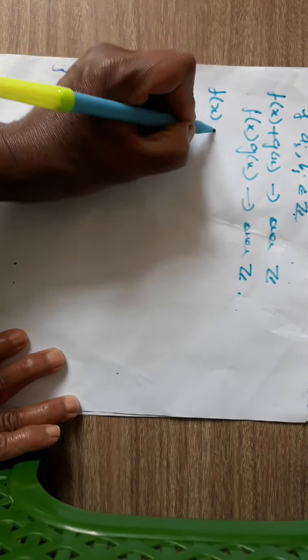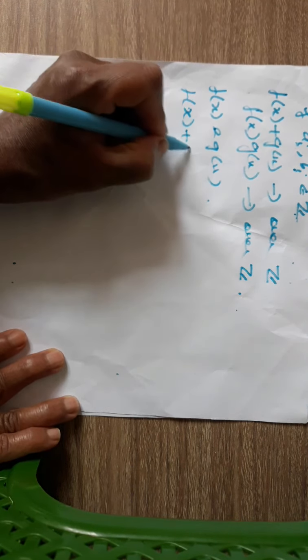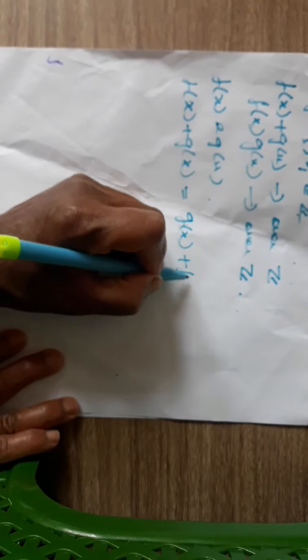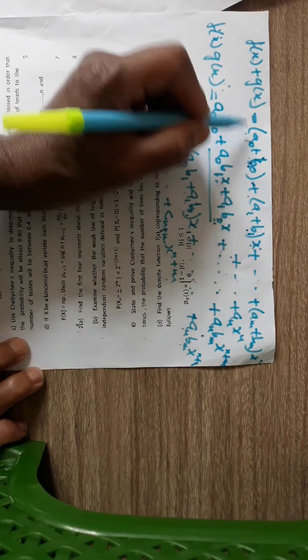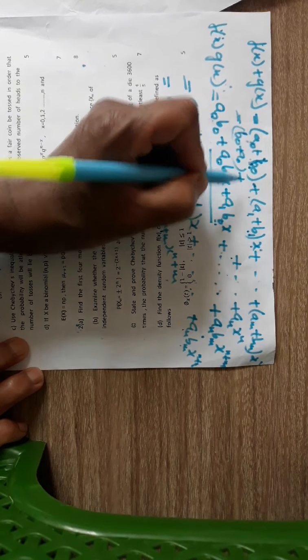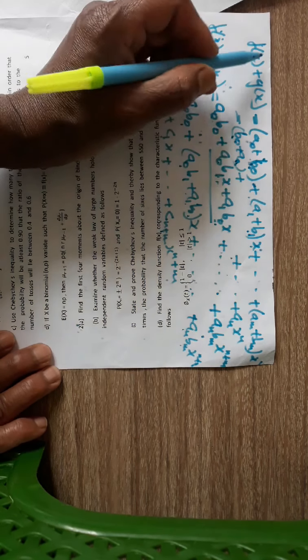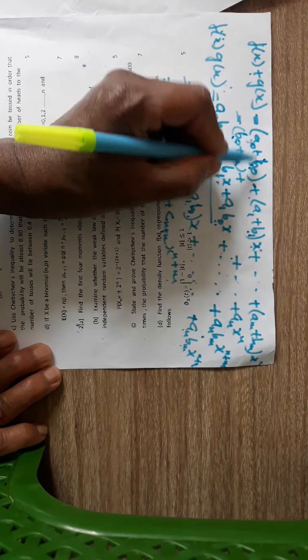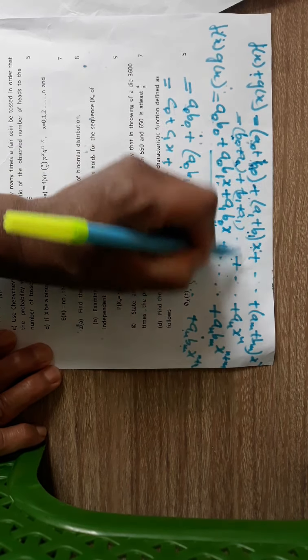If you have f(x) and g(x), then if you add them, f(x) plus g(x) is the same as g(x) plus f(x), because this term here, like a naught plus b naught plus a1 plus b1 into x plus dash, is the same as b naught plus a naught, since each of these belongs to the set of integers, and under the usual addition they commute, meaning a naught plus b naught is the same as b naught plus a naught, b1 plus a1 and so on.